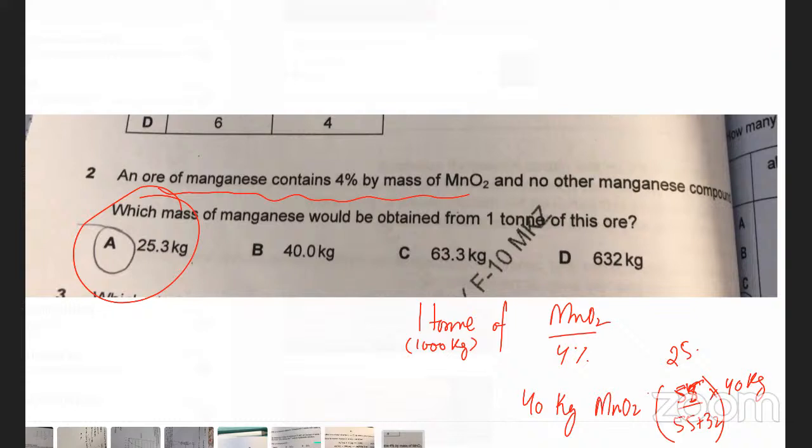So message kar do if you want your answers, questions to be on. Sir, I don't understand how you did the last part, like what you did with. Just a second, sorry.